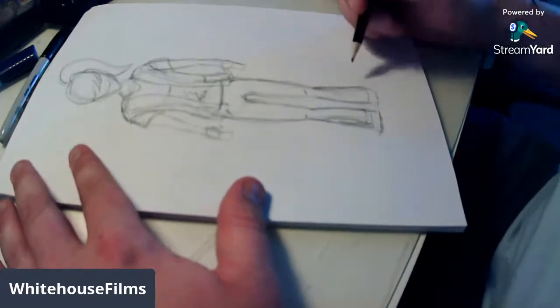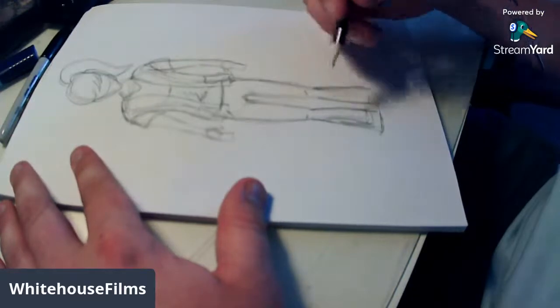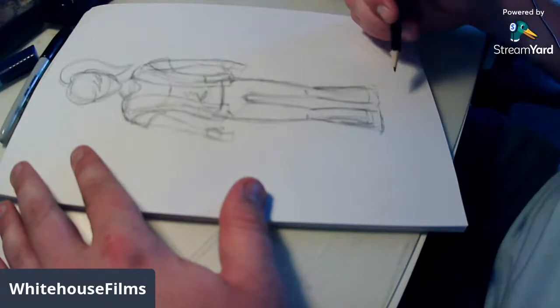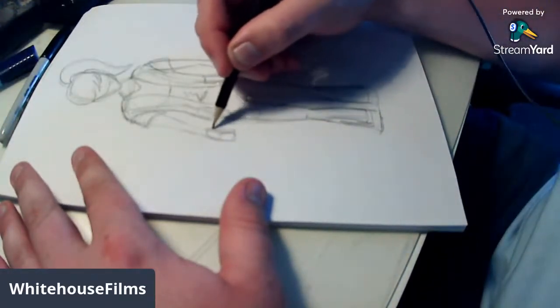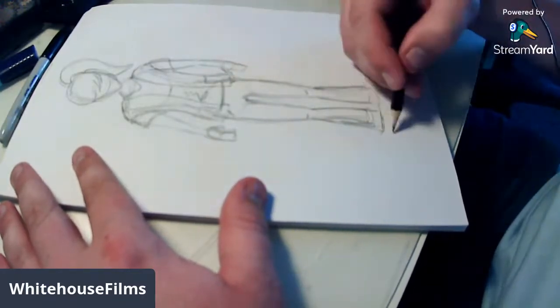Now, for some reason, I always give my characters the bottom of their jeans wider. I don't know why. I think this is a '70s style that they used to have years ago, and somehow I seem to like that style. So every time I draw jeans, I always give them this wide brim at the bottom.